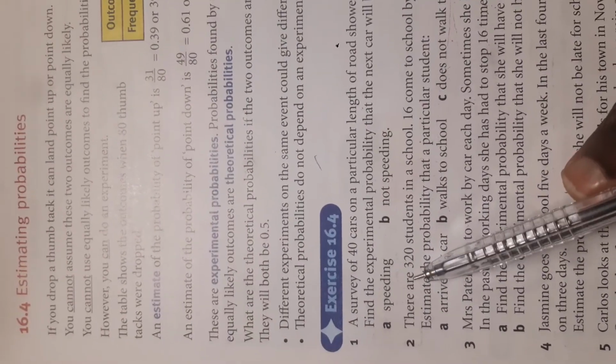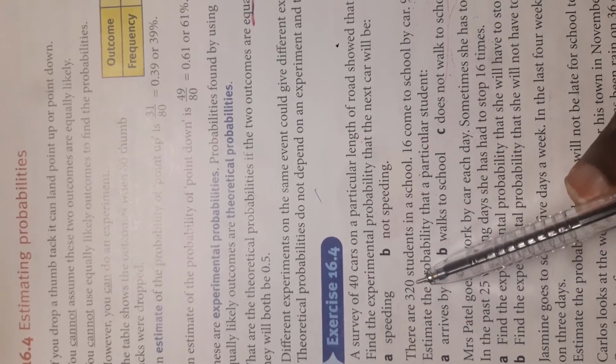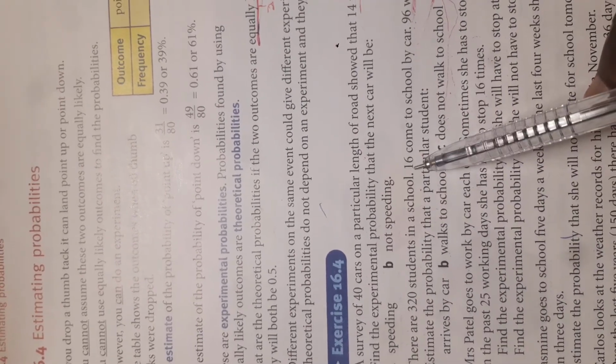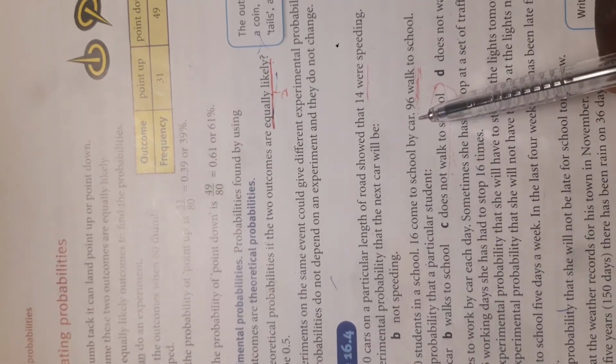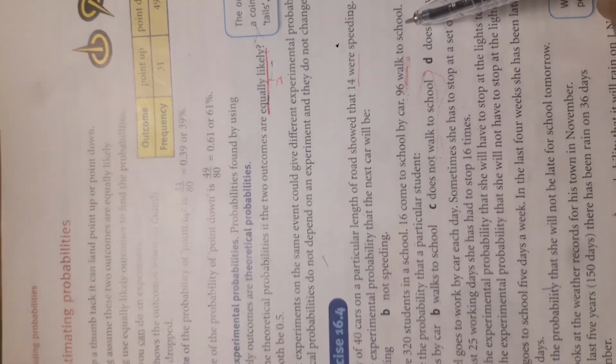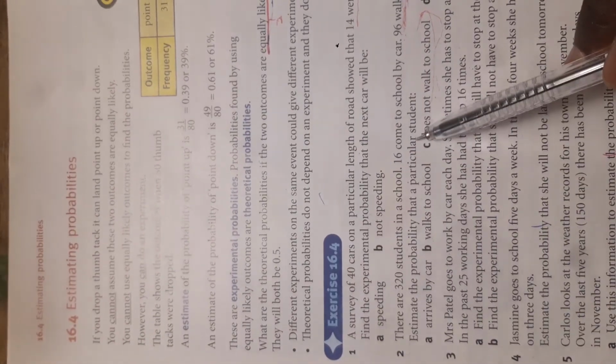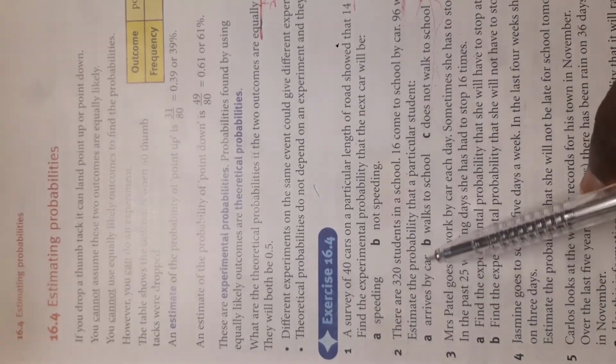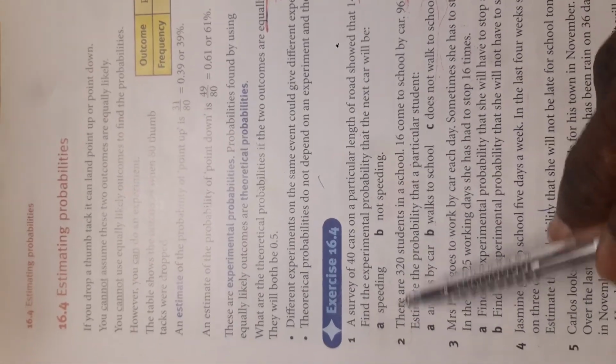Now, question 2 says, there are 320 students in a school. Okay, 16 come to school by car, 96 walk to school. Estimate the probability that a particular student arrived by car. Okay, I'm going to break this down.